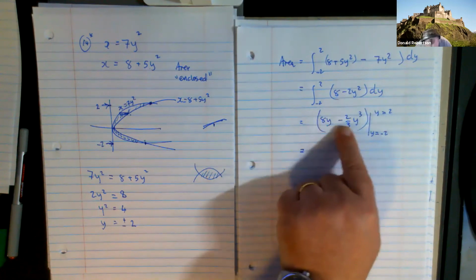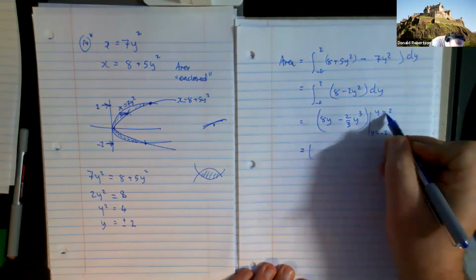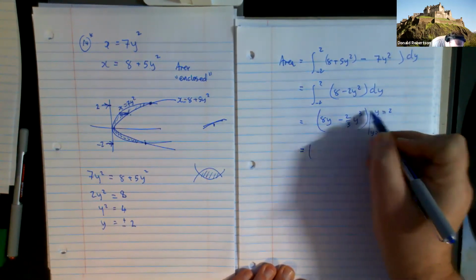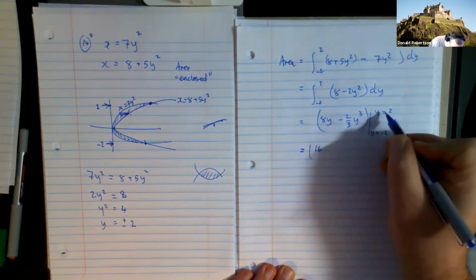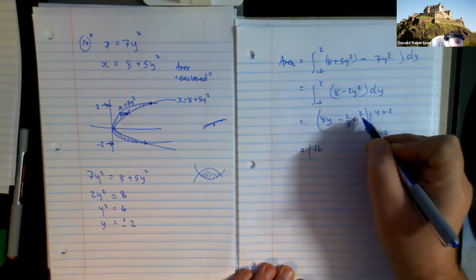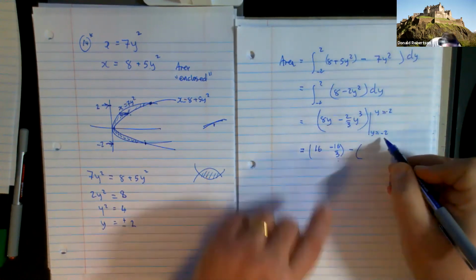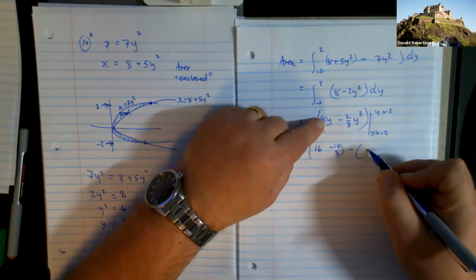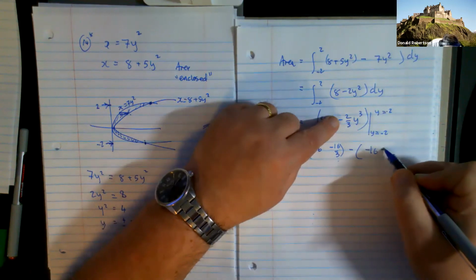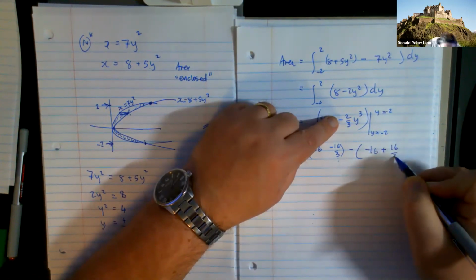Power rule to integrate. Plug in 2. If you plug in 2 here, you get 16. If you plug in 2 here, 2, 4, 8, you get 16/3. Take away, if you plug in -2 here, you get -16, and you get plus 16/3.